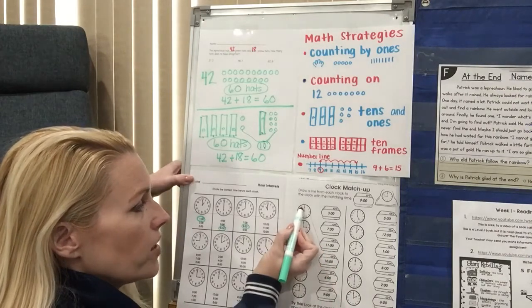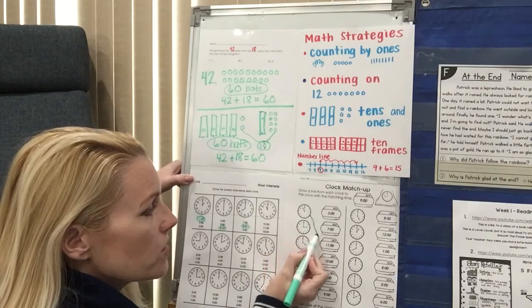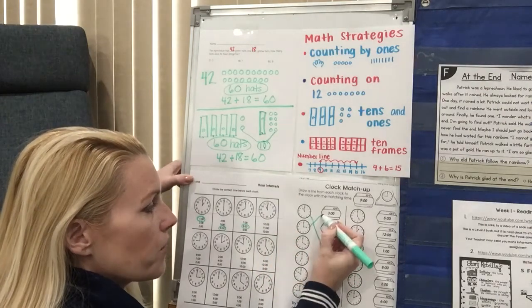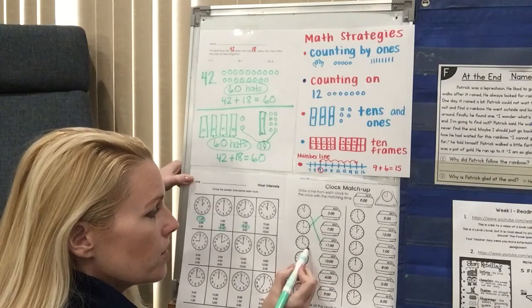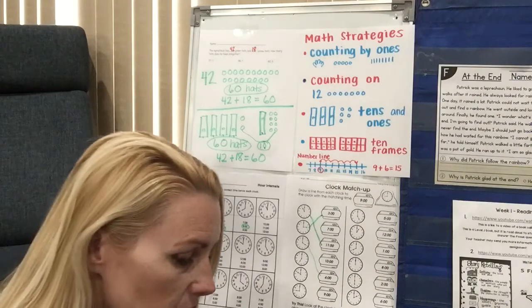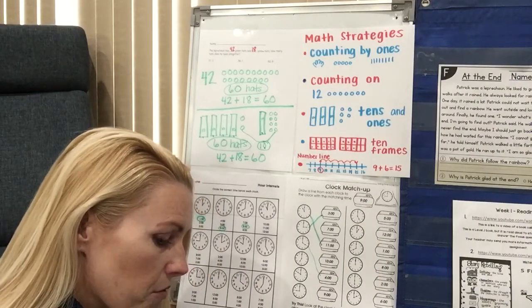So right here, it's pointing to the 11. So that line goes to 11 o'clock. Right here, it's pointing to 3. So that line goes to 3 o'clock. 4 goes down to 4 o'clock. And then on this page, I've seen a few of you send me this one, so thank you for that.